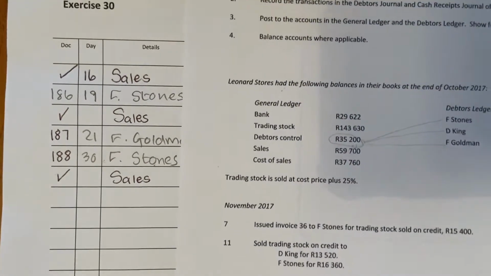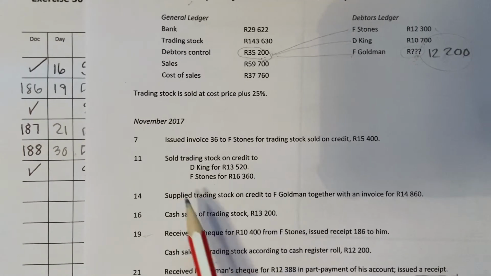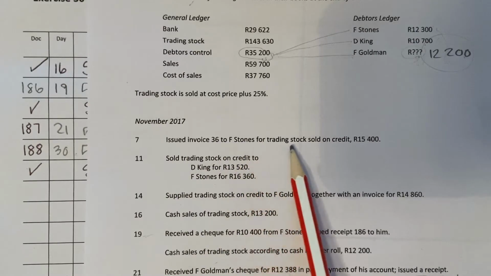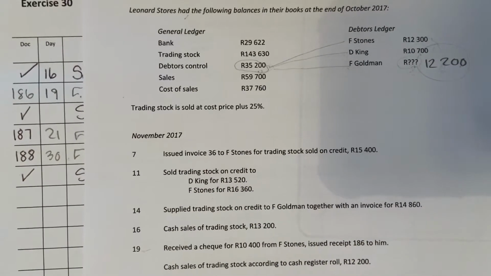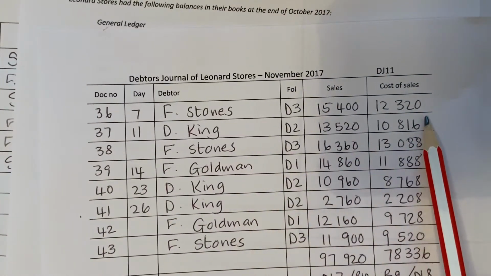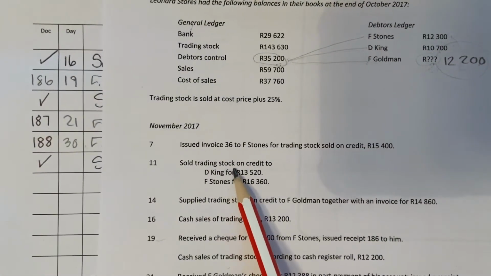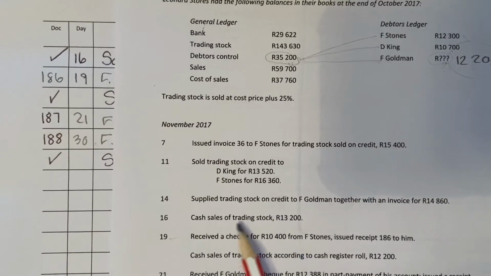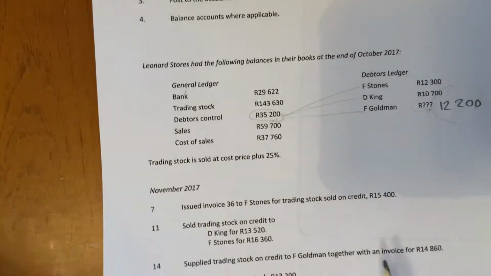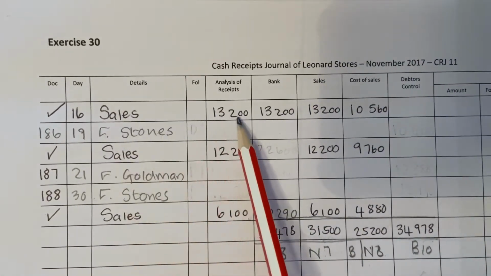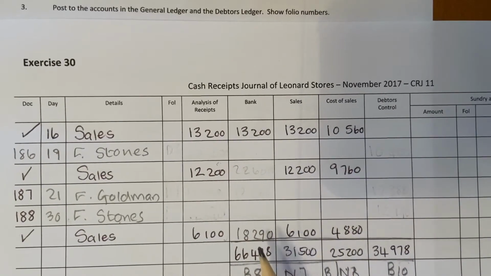Now, I just want you to look at the instructions and dates. On the 7th, they say issued invoice number 36 to F. Stones for trading stock sold on credit. Now those entries I did for you. So it's F. Stones 36 and the entry in the debtors journal. Right. On the 11th, the same story, King and Stones, and also the entries in the debtors journal. Again on the 14th, same story. And then on the 16th, cash sales. That would go to the cash receipts journal, and there's my cash sales of 13,200 Rand and all the other entries.